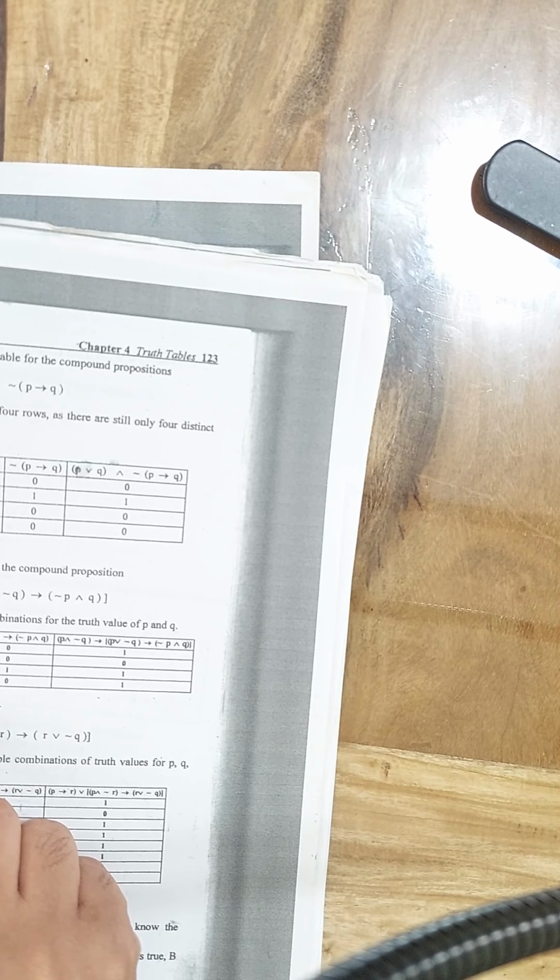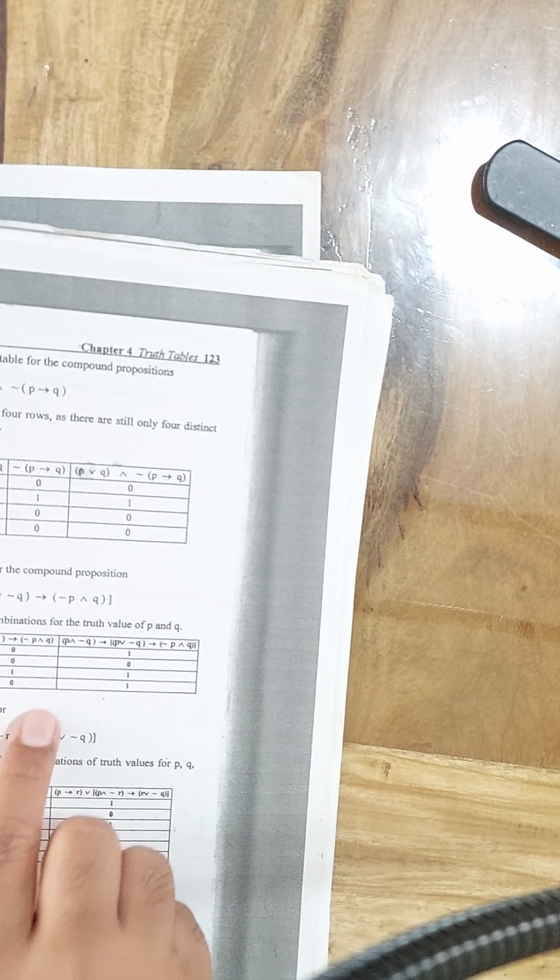Okay, and then P or not Q. Okay, so 1, 1, 0, 0, 1. Ano kabulo na mo ano, no?